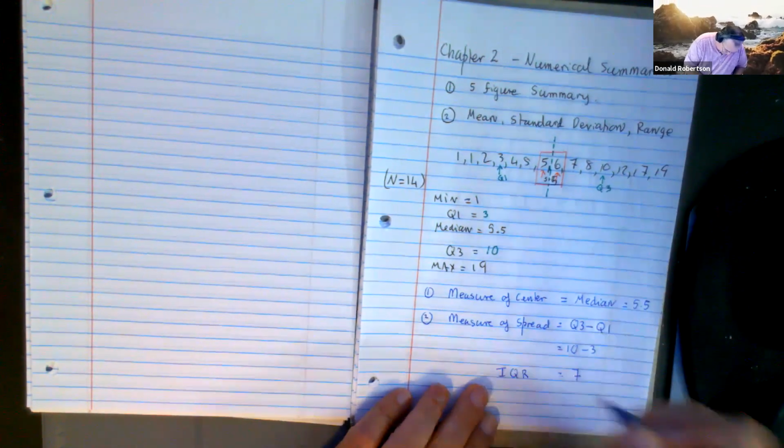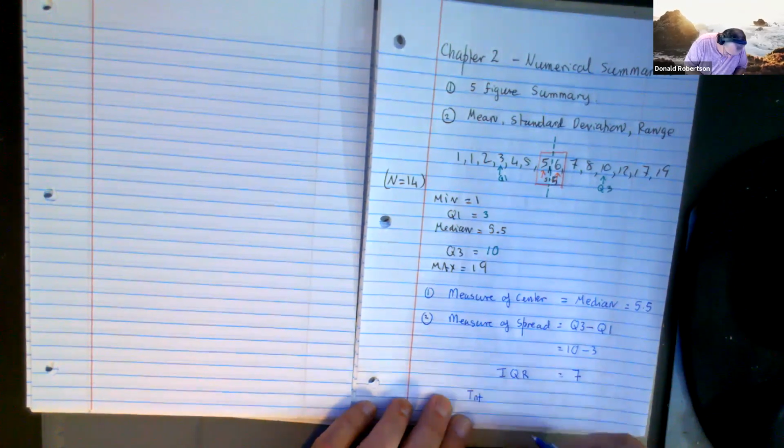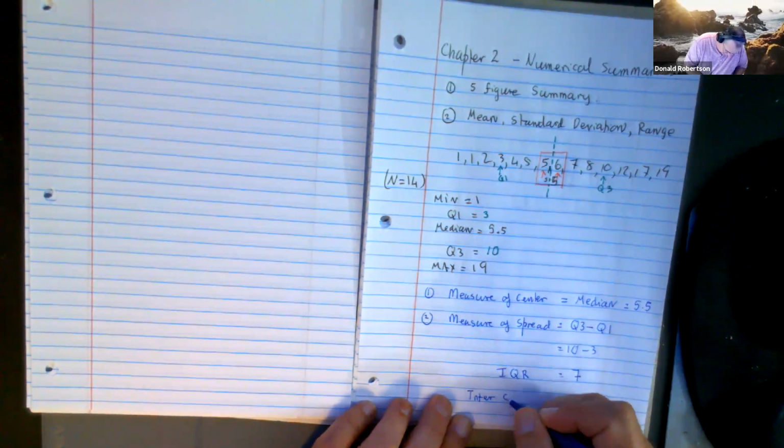Now, the measure of spread, right? How spread out the data is: Q3 take away Q1. So in this case, 10 take away 3 is 7. And this measure of spread is called the interquartile range. So if you've ever heard the term or read it and wondered what it is, the interquartile range.